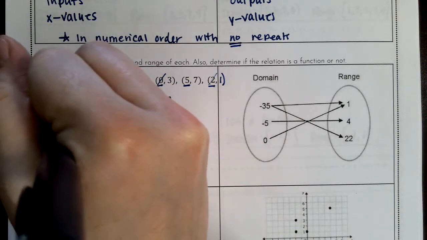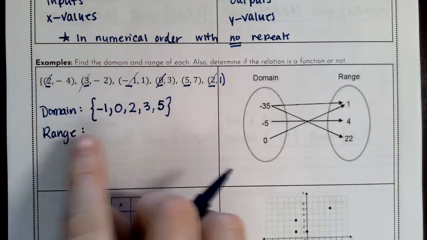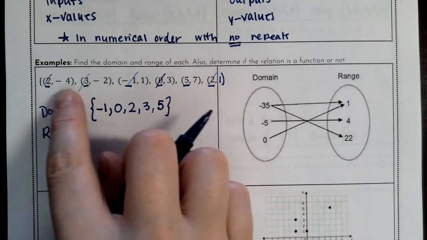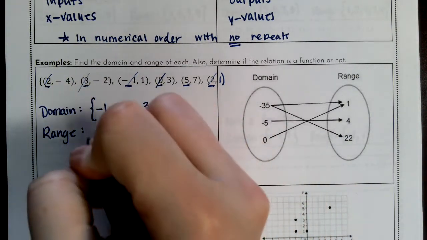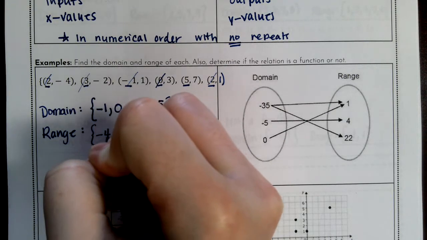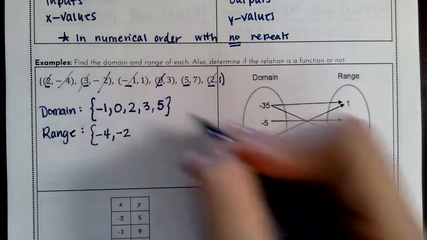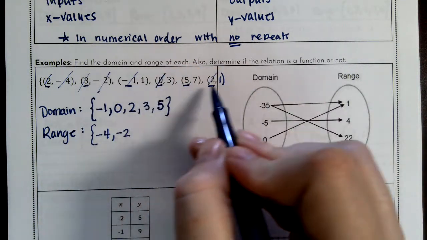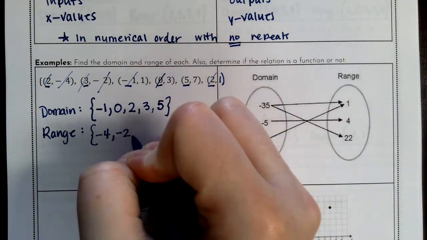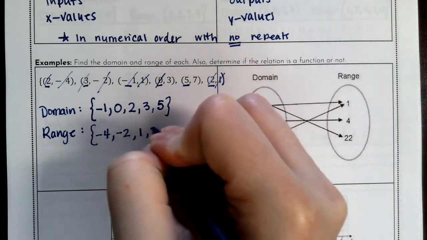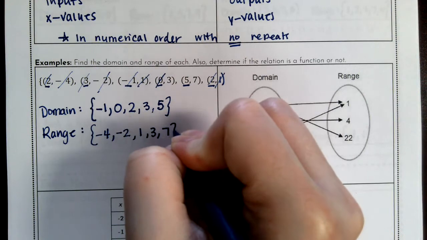And then range is just all the y's. For me, those are all the ones I didn't underline, the ones that are left. Again, in order, smallest to biggest. So smallest is -4, then -2, then 1. Again, I have it twice, but I'm only going to write it once. And then 3, and then 7.